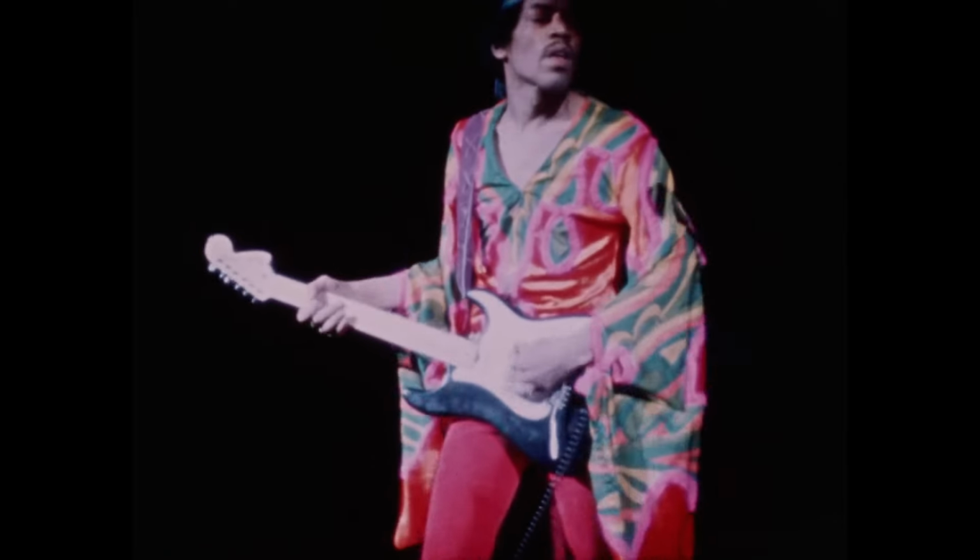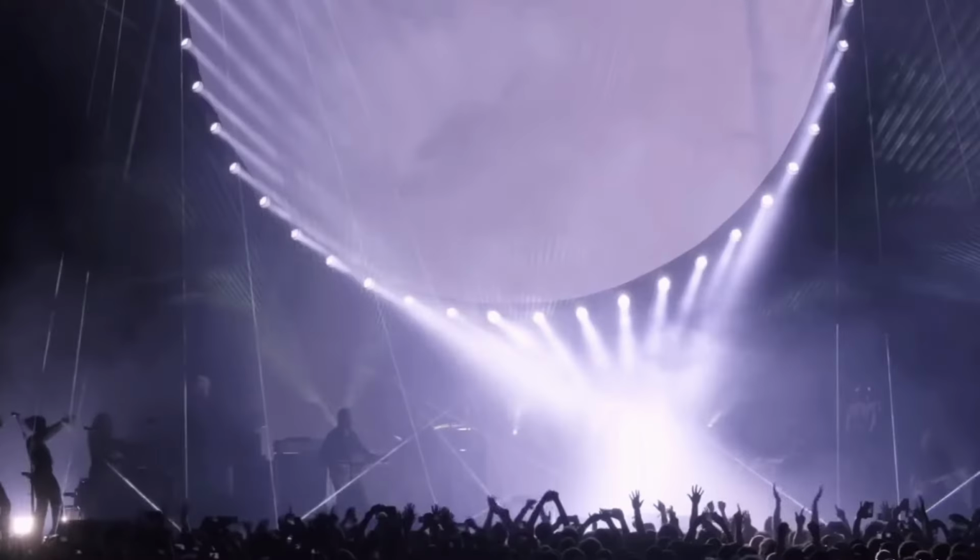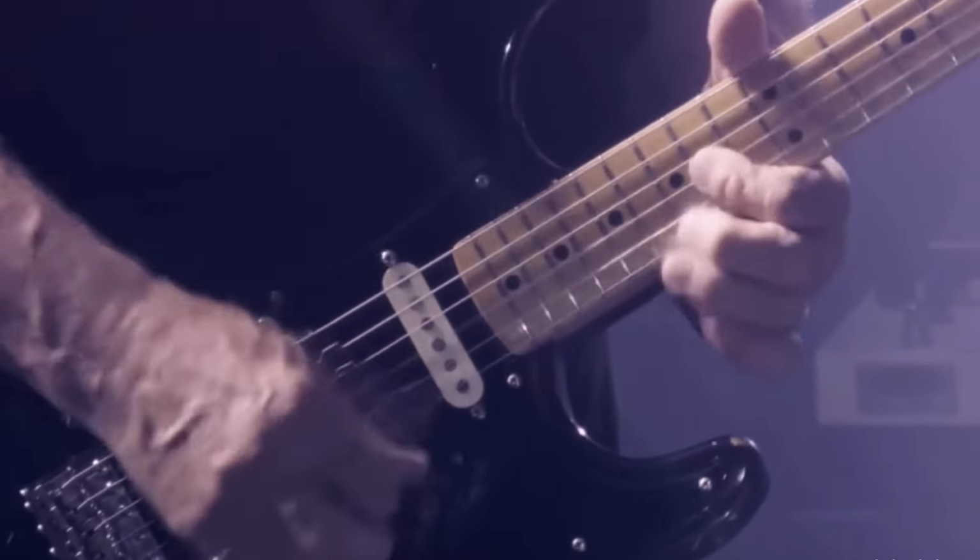So in this video, I'm going to show you what exactly makes a chord progression sound modal, and how we can apply this to the instrument, giving us a great foundation to start playing and improvising modal solos.